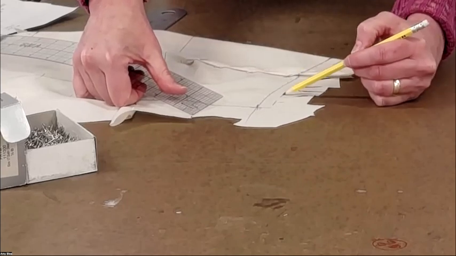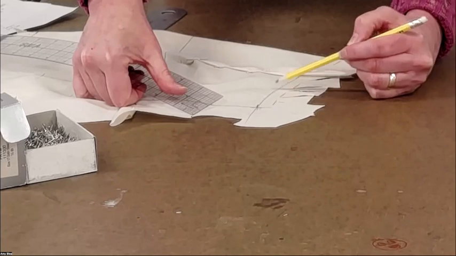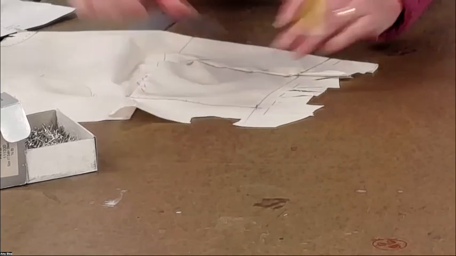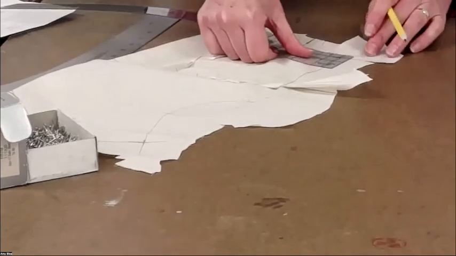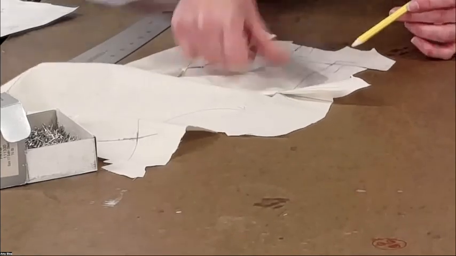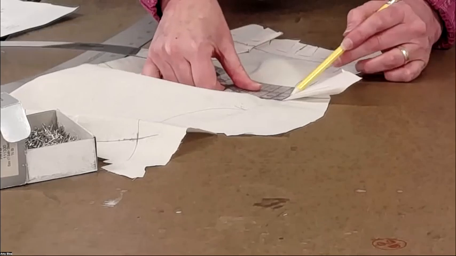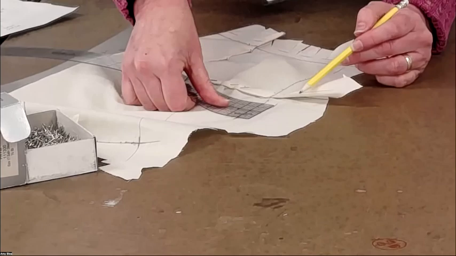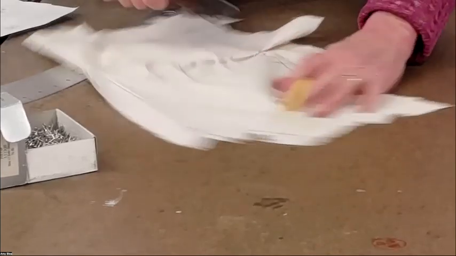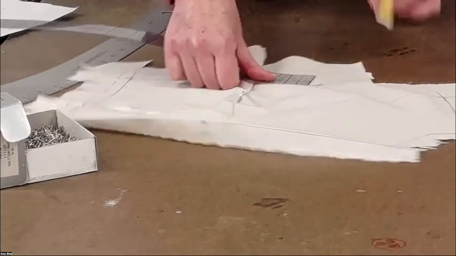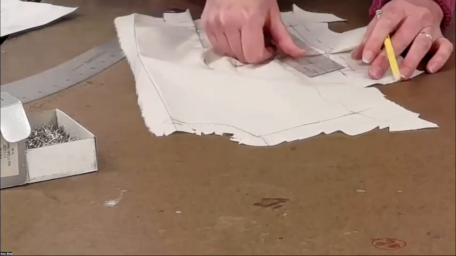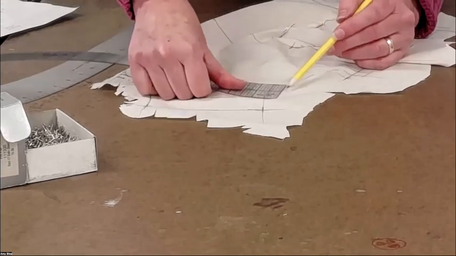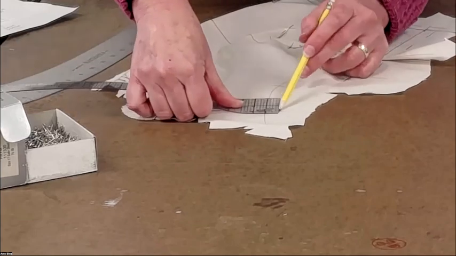So this is my cut line, and this is my stitch line. And I'm transferring the curve to my cut line. And I'm gonna do the same thing on my side seam all the way up. Again, 1/2 inch. And I'm gonna do a 1/2 inch on my armhole, all the way around. And then I'm gonna cut the seam allowance away.